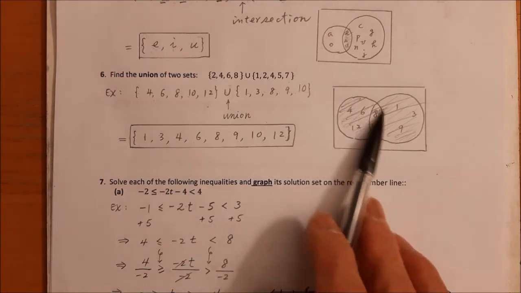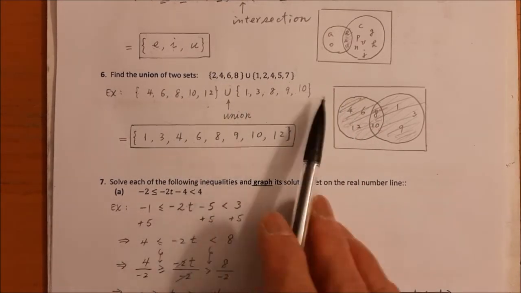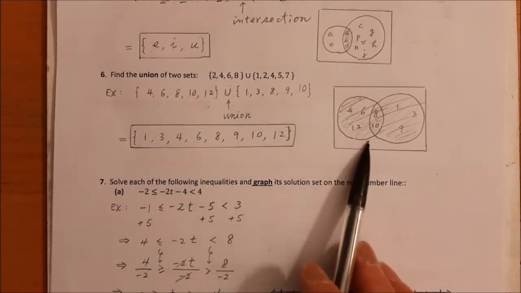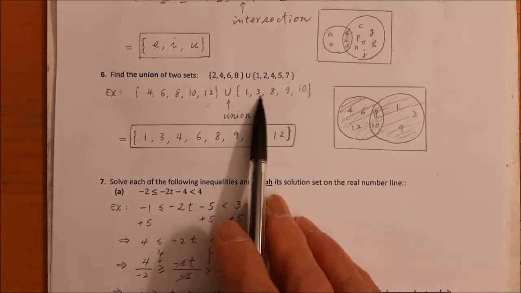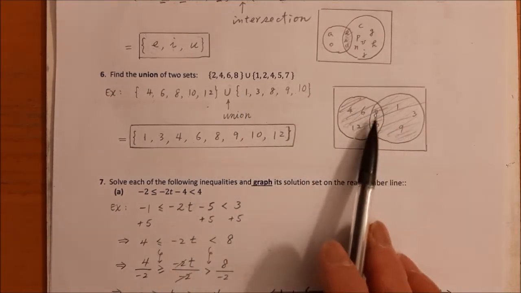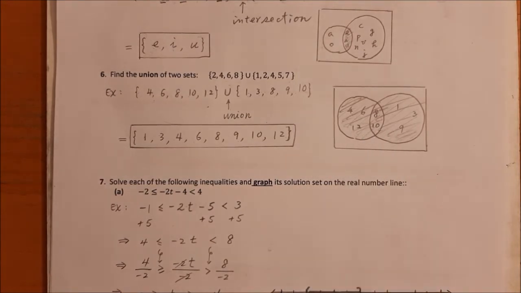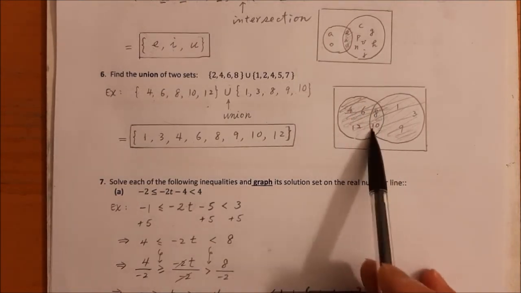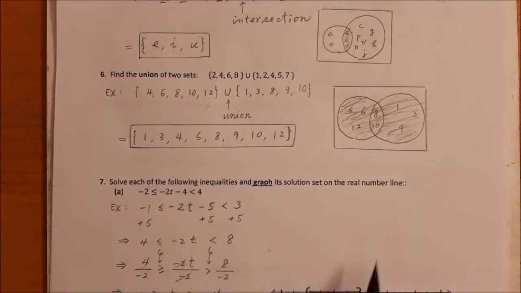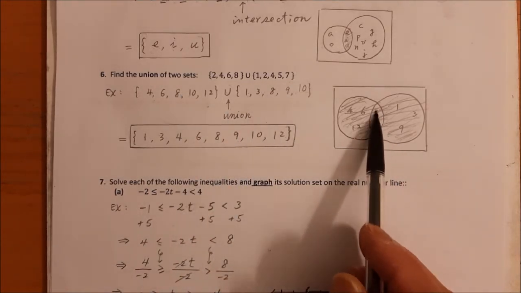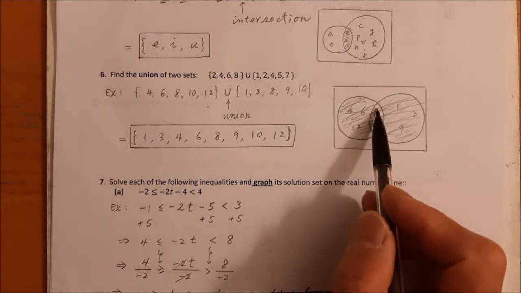So like this, the first set has elements 4, 6, 8, 10, 12. The second set has elements 1, 3, 8, 9, 10. Then the union is all of it. So pick up every element. The intersection is only 2 elements. This is the intersection area.